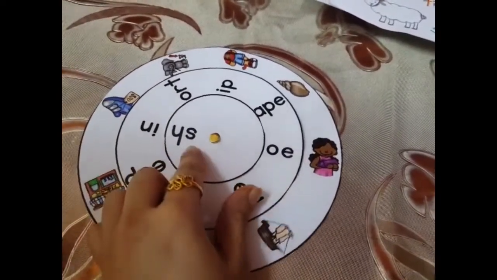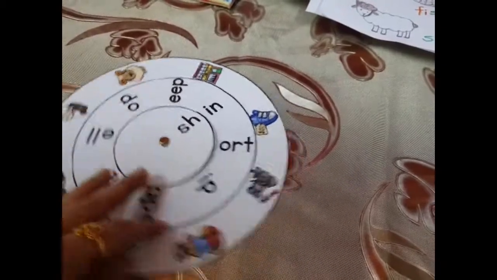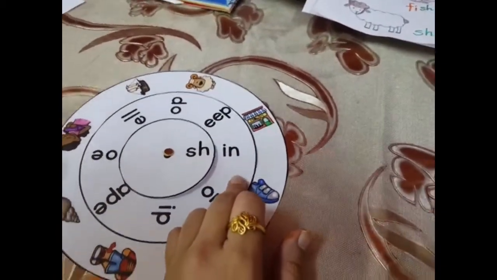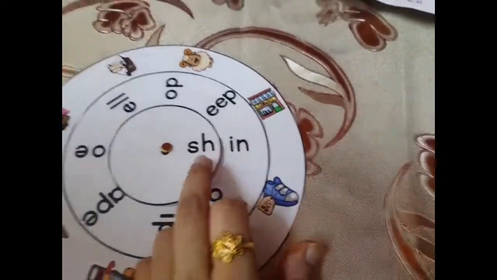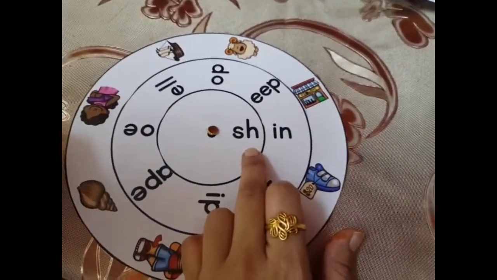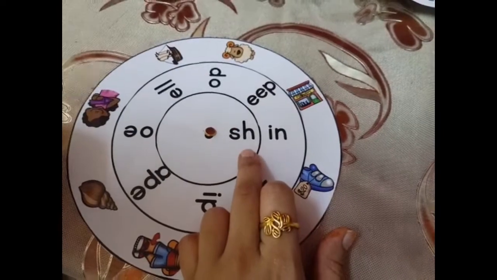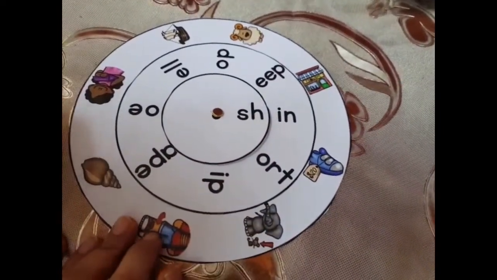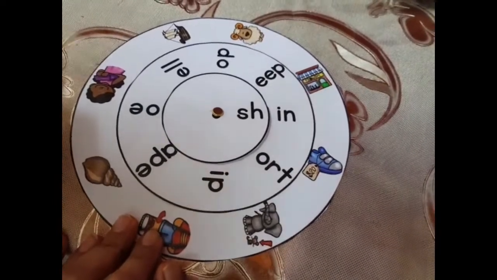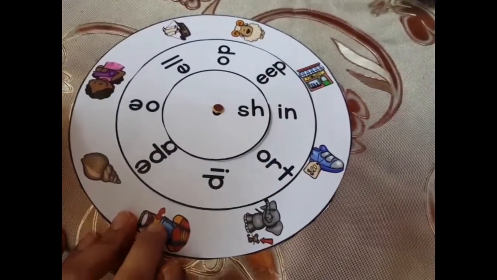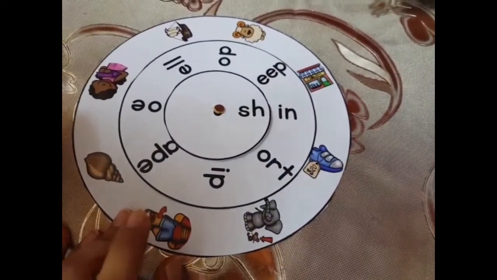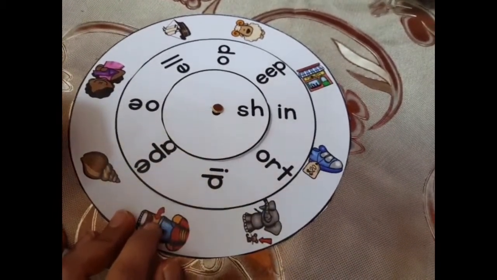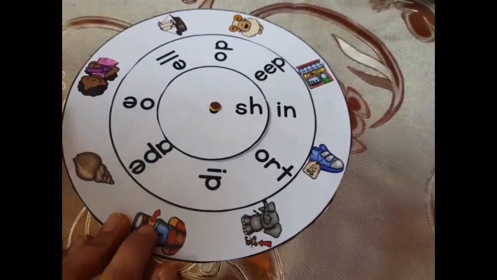Now the next one, look here, Filza. What is the sound of SH? Sh. What is the sound of IN? In. So SHIN. Shin. You know shin? I think you don't know shin. This is a new word for you. Shin is this part, below the knee but above the ankle. This part, the front part of the leg, is called the shin. Okay?